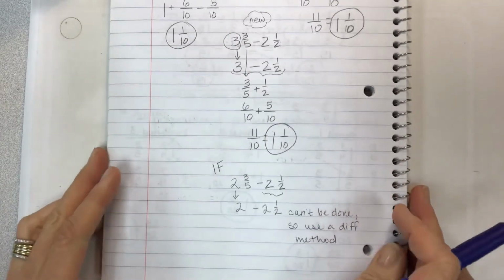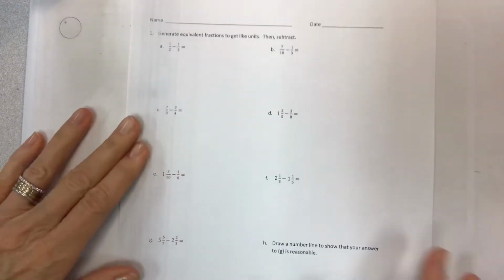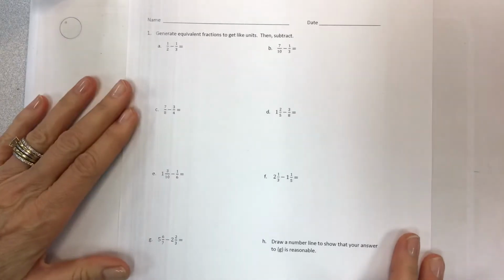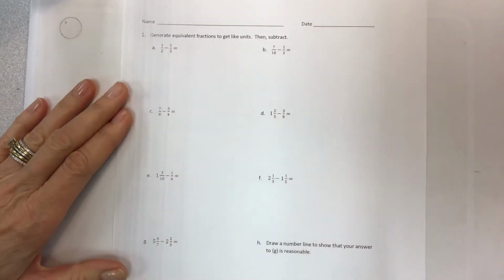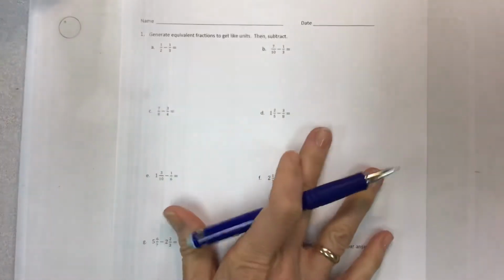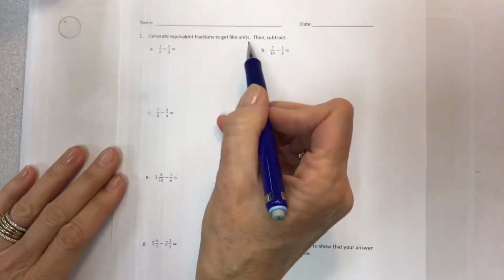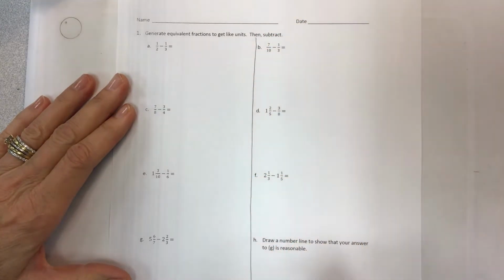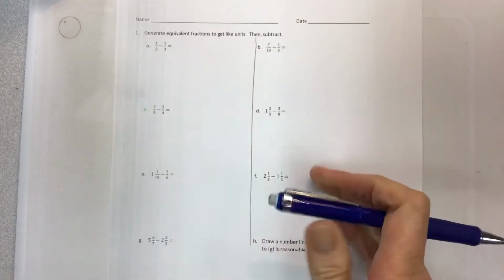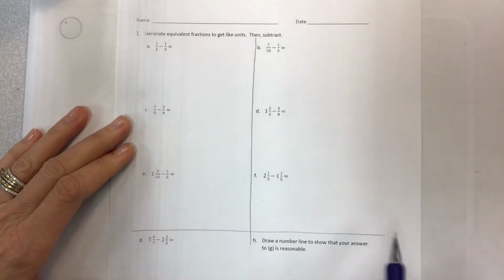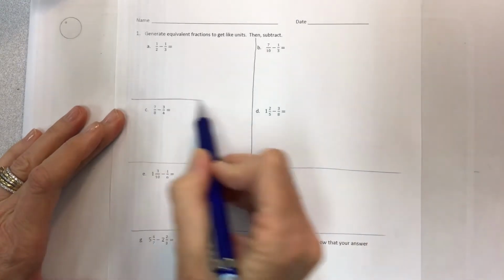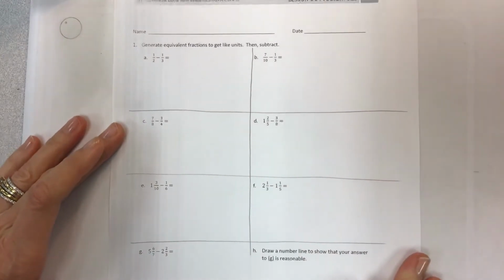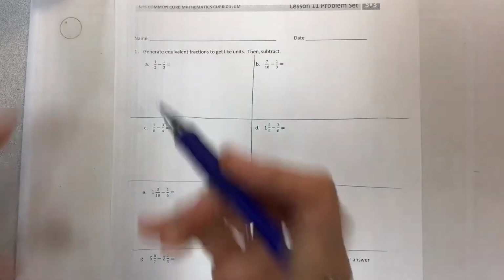So that is a lot of notes for this lesson. So I'm only going to be able to do a few problems on the rest of this video, and then I'll do the word problems in a second. So this is in your book, and it's to generate equivalent fractions to get like units, and then we're going to subtract. We have to have like units. This one will only go to here so that we can, remember, it's like labeling, okay? So we have to have like units if we're going to be able to add and subtract fractions.